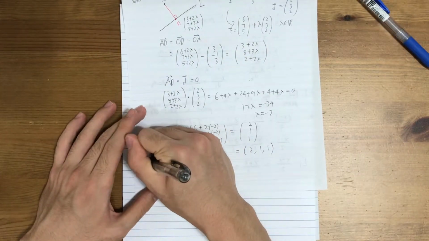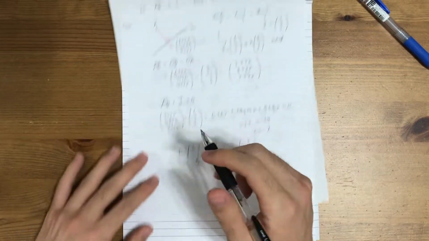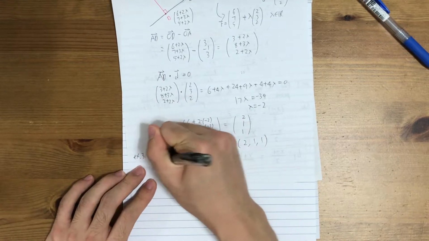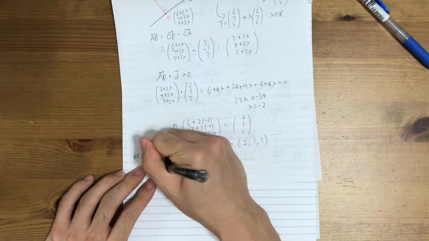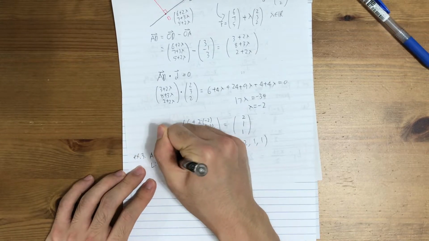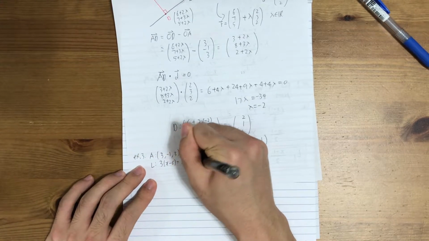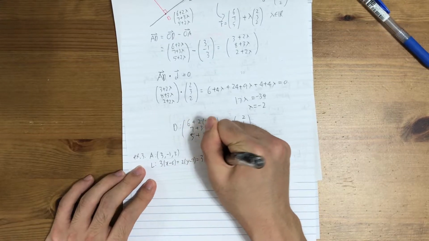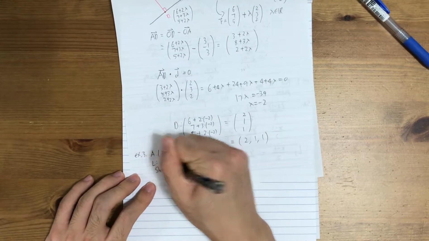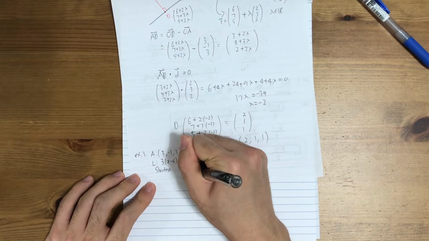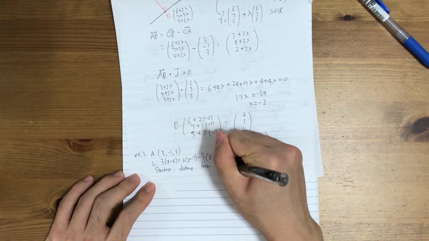So example 3 here is again the same values, so same coordinate and same line, and we want to find the shortest distance from A to L.